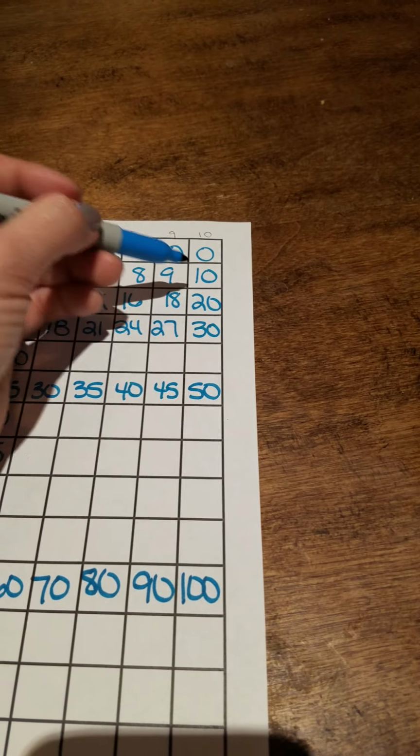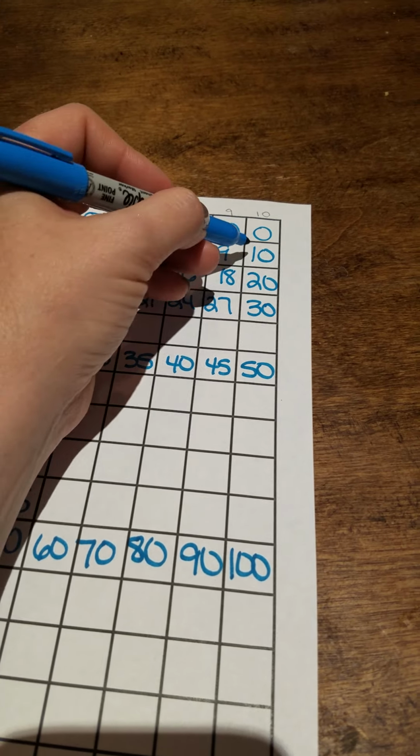And you notice as you go, you always have fewer things to fill in because some are already done for you.